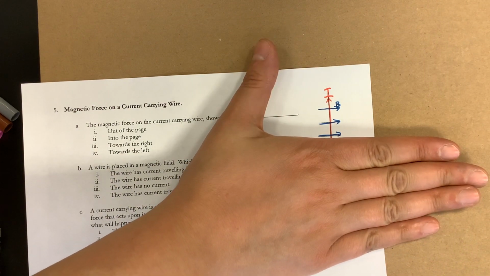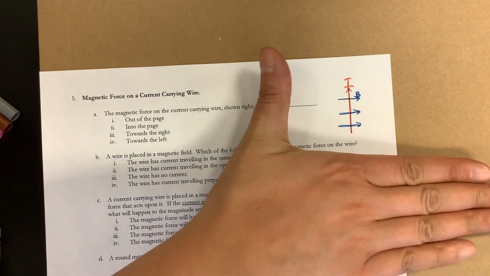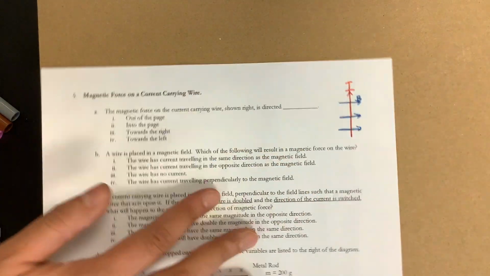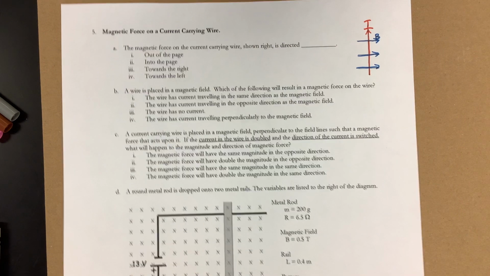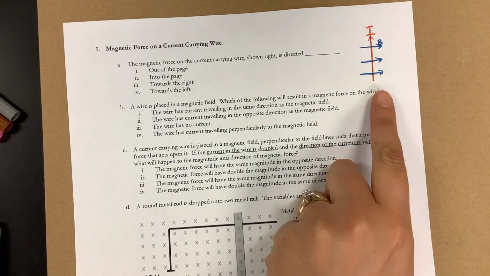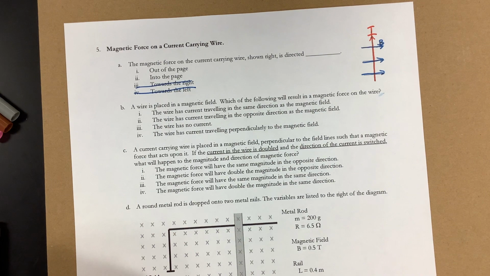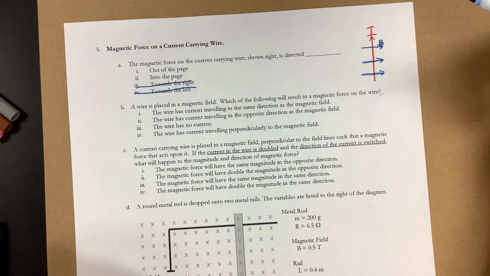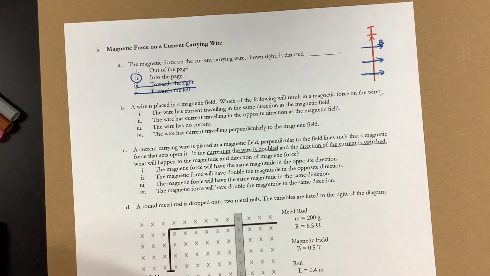Imagine my palm is pushing this wire into the page. I know that it has to either be into or out of the page. Into the page is the palm away from you. If it were out of the page, my palm would be up, facing me. In fact, you could have just narrowed it down to two of them. Since B is to the right, the magnetic force can be neither right nor left. Since I is up, the magnetic force can't be up or down. It was either going to be into or out of the page, and we found it is into the page.